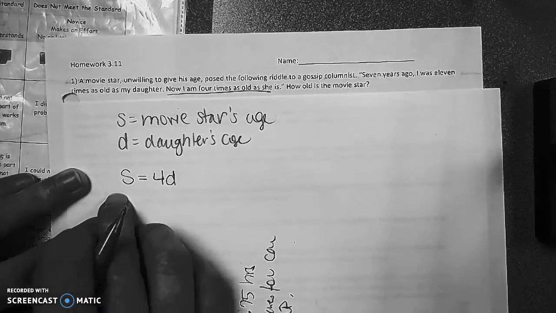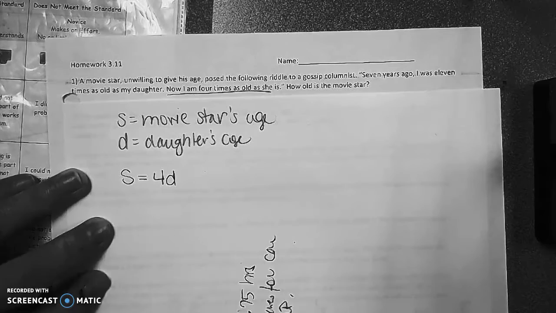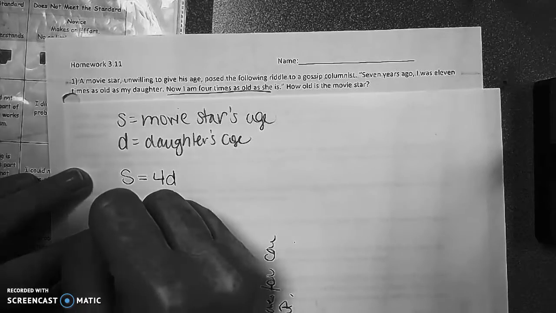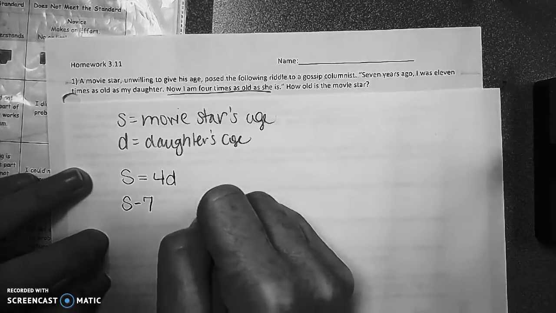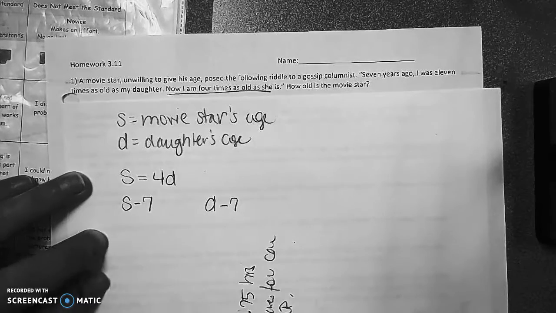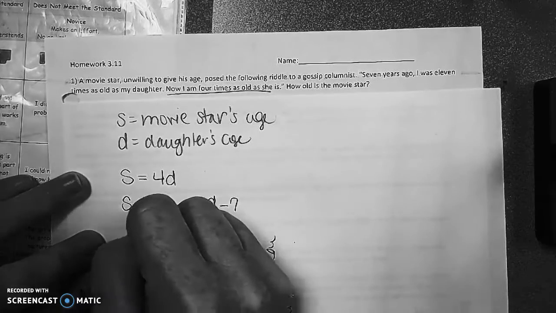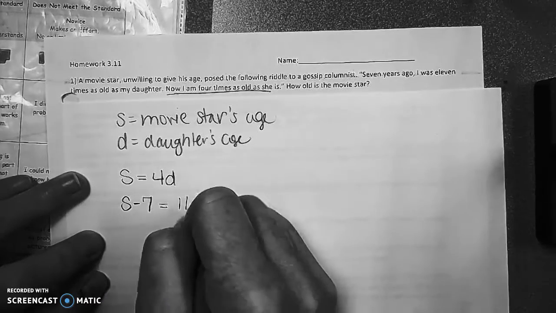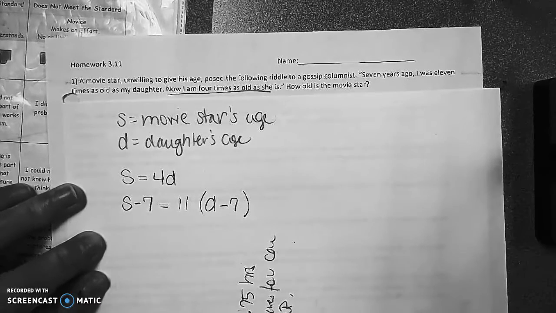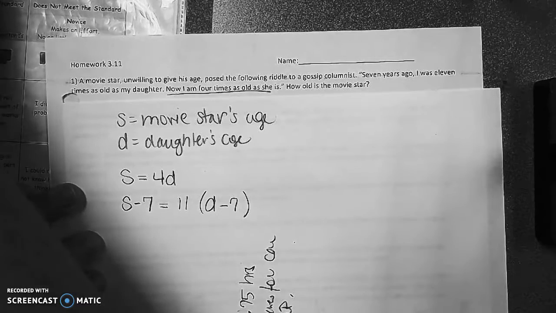So therefore, the movie star is 4 times as old as the daughter. The next thing says 7 years ago. Well, actually, you would need to take the movie star's age and subtract 7. You would also need to take the daughter's age and subtract 7. And 7 years ago, the movie star was 11 times as old as the daughter. So you would take that daughter's age and multiply it by 11. And that's the setup for that problem.